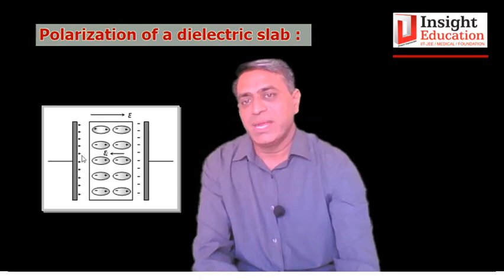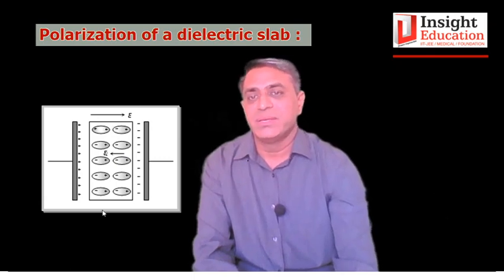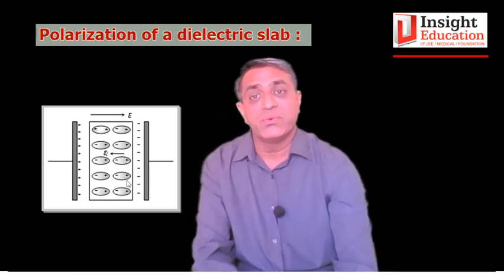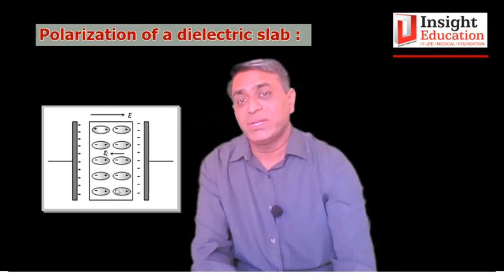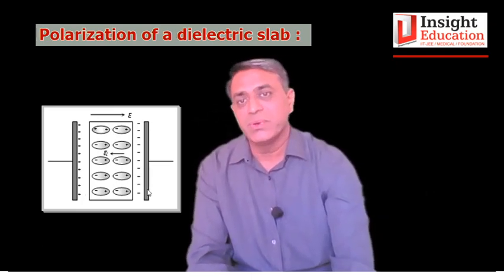On the left hand side is positive charge, on the right hand side negative charge, and the material is inserted. The direction of the electric field is from positive to negative. Due to the electrical field, all these atoms will align along the direction of the electrical field. So what should be the net electrical field between the plates? That we want to understand.